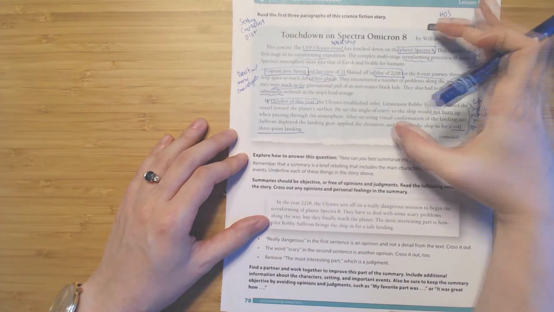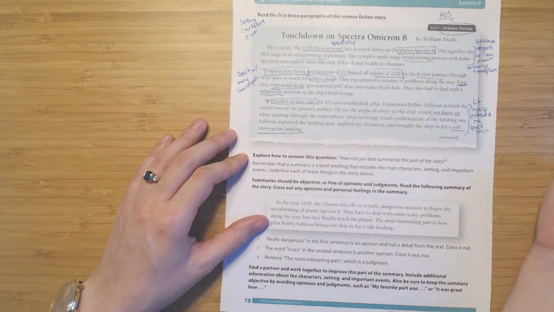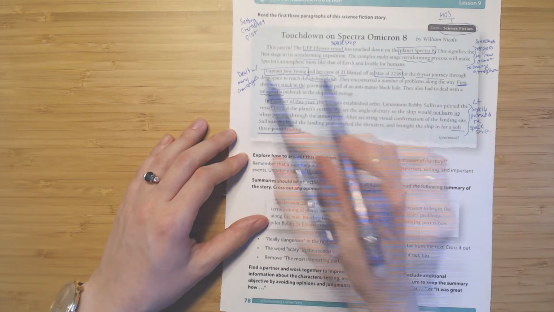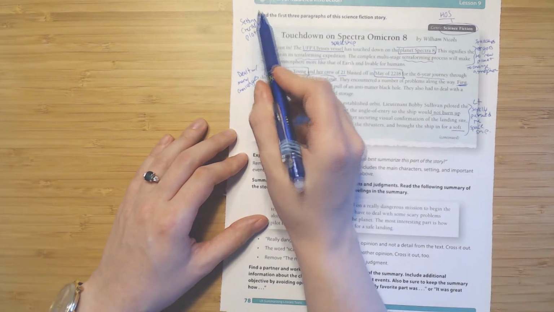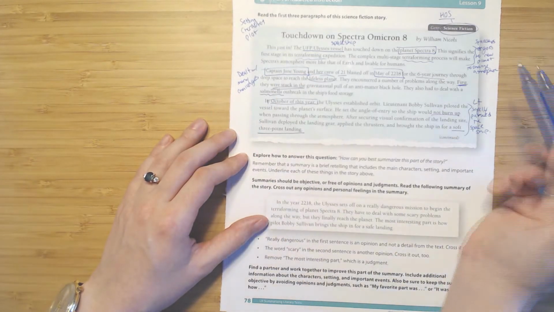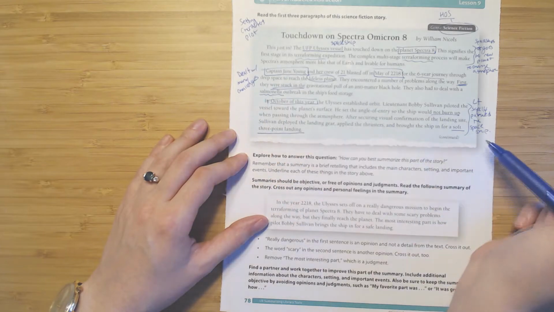So when they say part, they mean this part. And what I said on your blue sheets is you can combine these gists. As long as you're making sure that you have the setting, characters, and plot, you can write a pretty simple summary by looking at your gists.